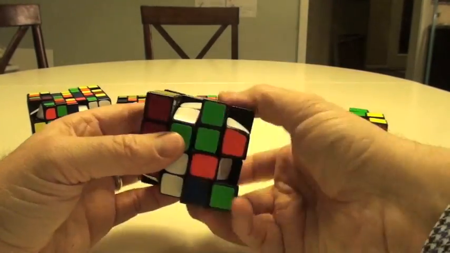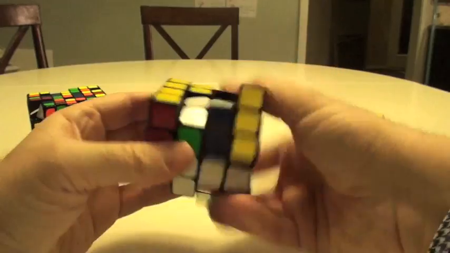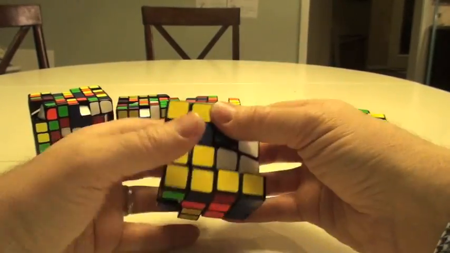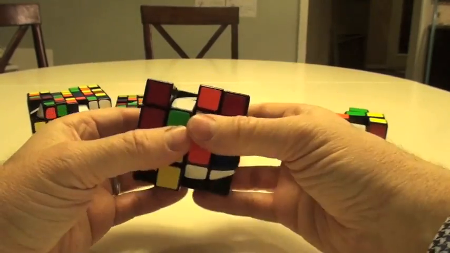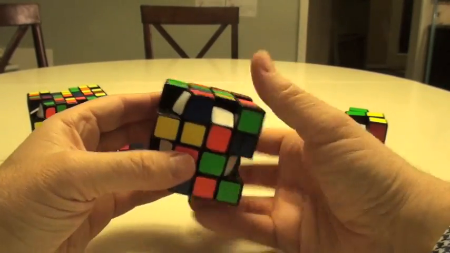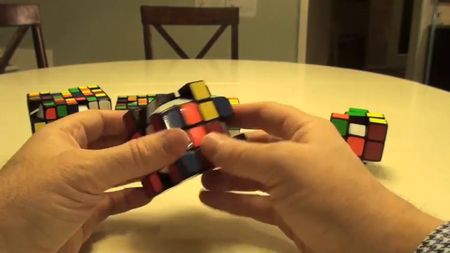a corner swap, 2R, U, 2R, UI, 2R, turn the puzzle, 2R, UI, 2R, U, 2R. So the 2x2 solve, just put these in, is now done.